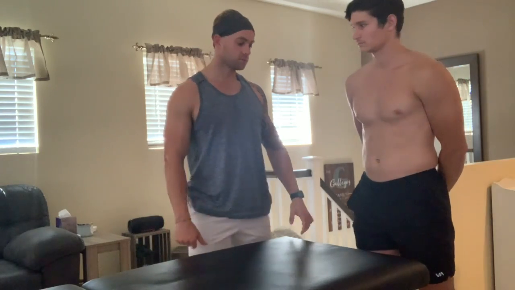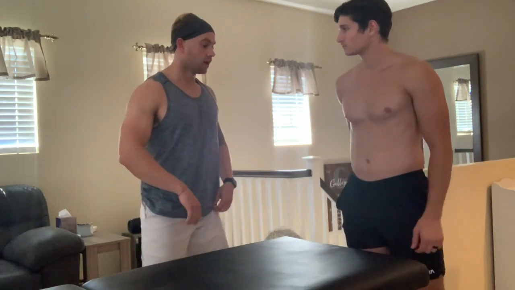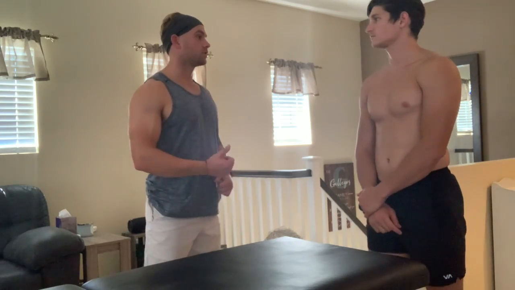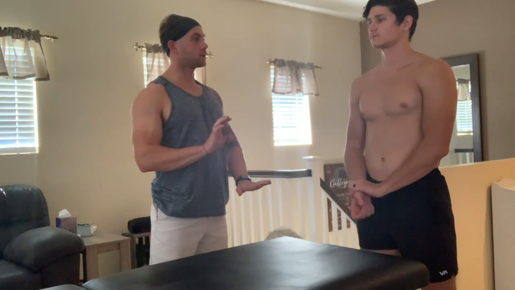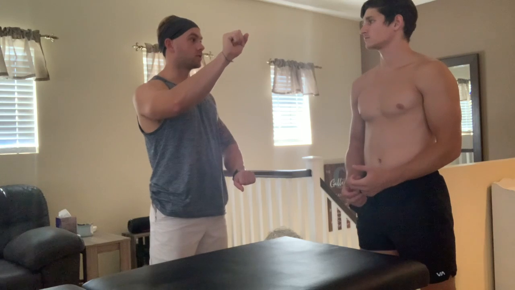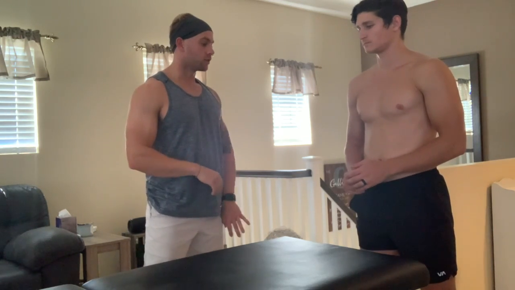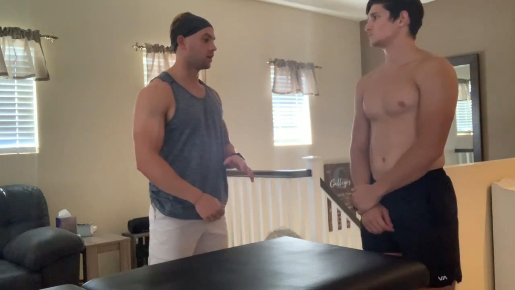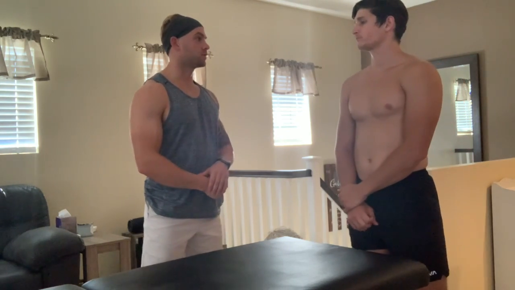So the first one we're going to start off with is the Gaenslen's test. So Josh, for this test, I'm going to be testing your SI joint for any SI joint dysfunction. What I'm going to do is bring one leg into extension, one into flexion, kind of separate them, and see how well your pelvis, or your SI joint, tolerates that. You might feel some discomfort, and then you might also feel some reproduction of your symptoms. Let me know if you do, and then we can stop.